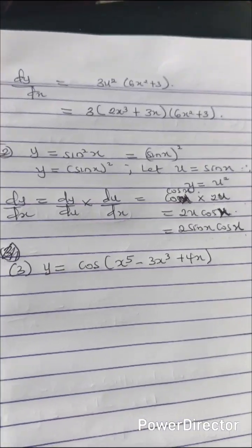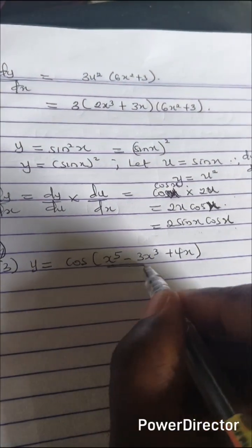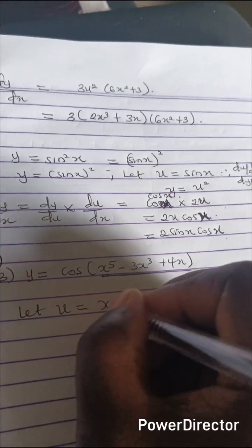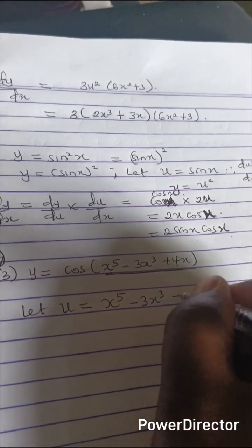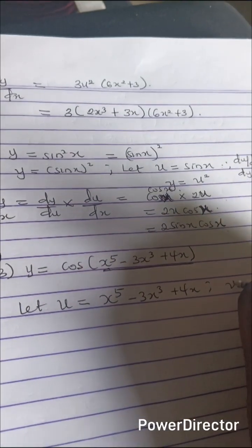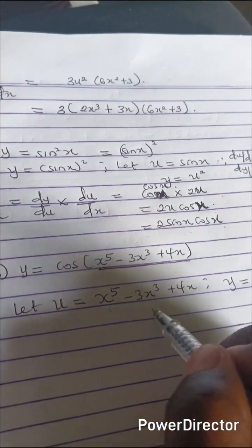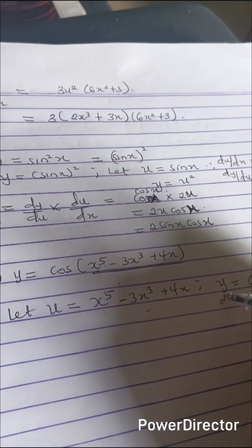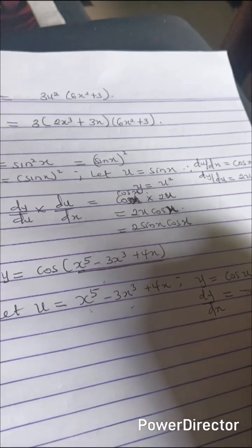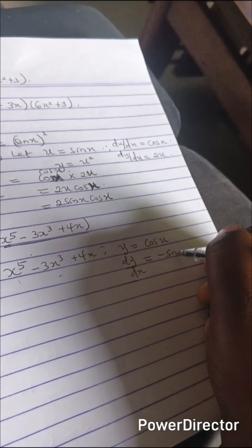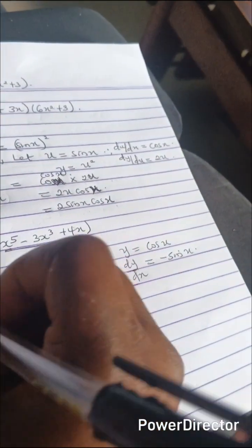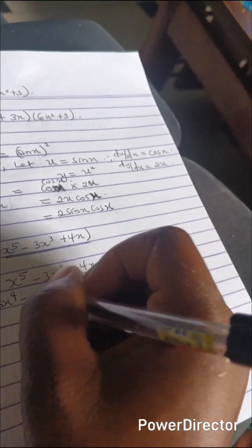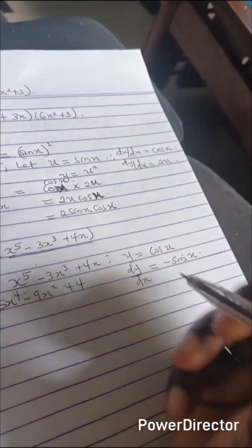So now if you look at the third example, you will see the whole of this expression. You can say let the whole of this expression be equal to what? u. Let u equal x raised to the power of 5 minus 3x cubed plus 4x. Anywhere you see that expression, you replace it with u, and this becomes cos u. So if you find the derivative of cos u, it gives you minus sin u. And if you differentiate u with respect to x, what do you have? You have 5x to the power of 4 minus 9x squared plus 4.